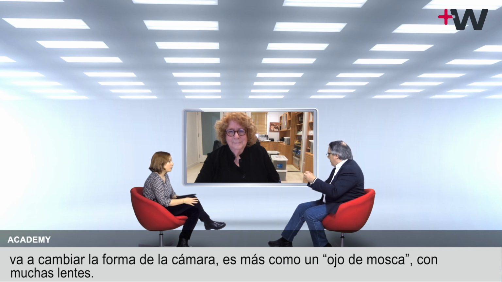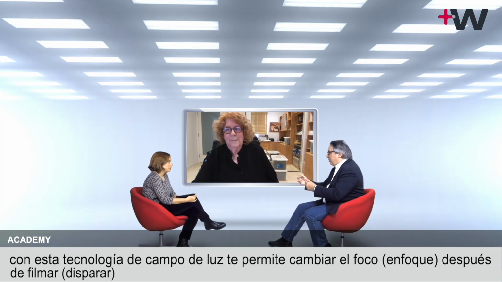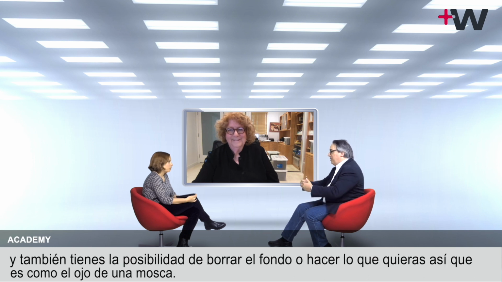A fly eye, you know, with many lenses, is that way. So there is a lens called K lens from a German vendor, and it's the first one that could work in normal Arri Alexa cameras with this light field technology. So you can change the focus after shooting, and you can also delete the background or do whatever you want. Okay. So it's like a fly eye.